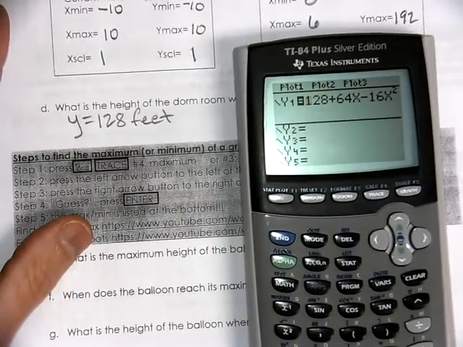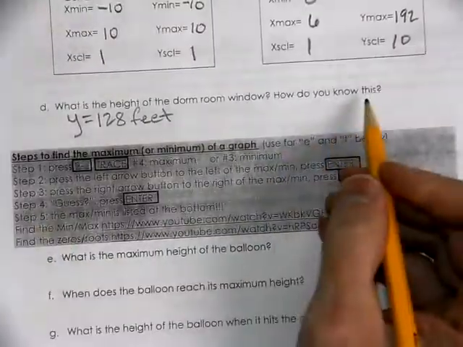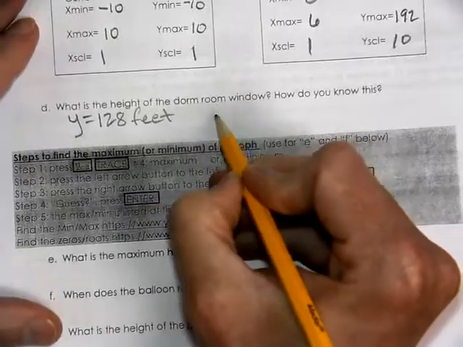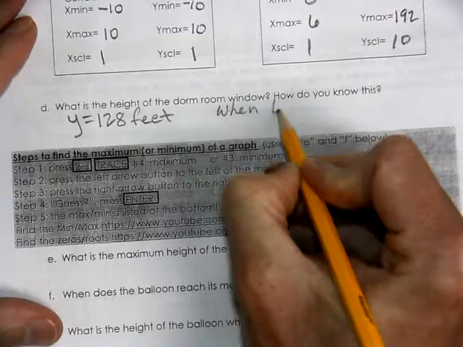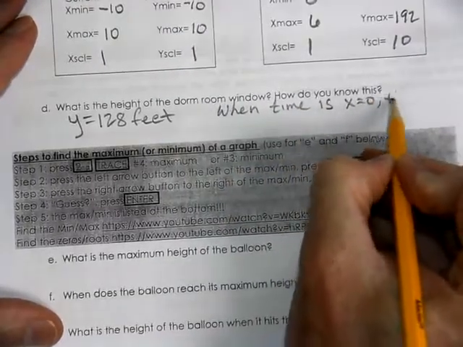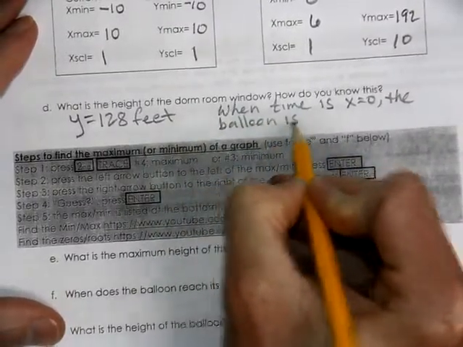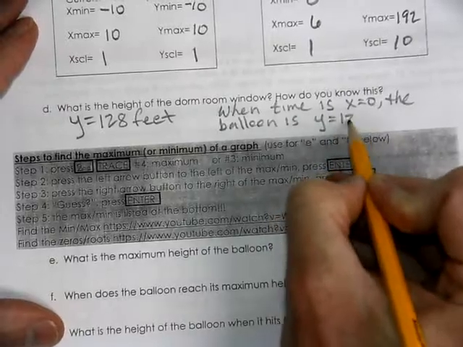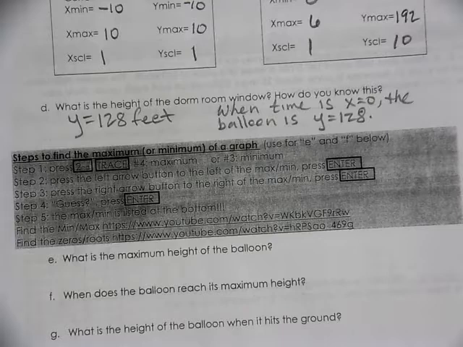Different ways for us to evaluate that answer. How do we know this? When time is x equals 0, the balloon is y equals 128. So the water balloon has not been tossed yet at the height of the window, and that's when we have noticed it's at 128.